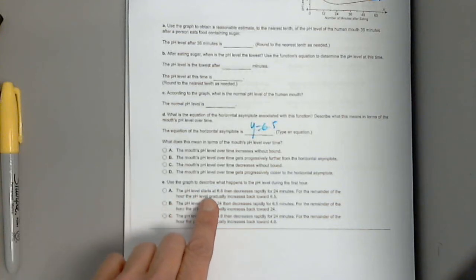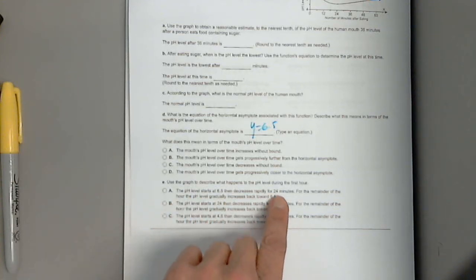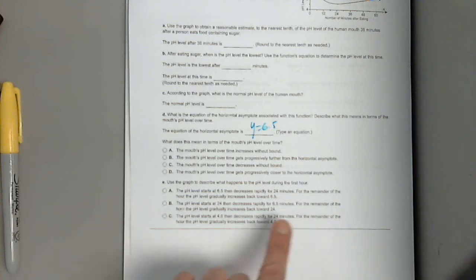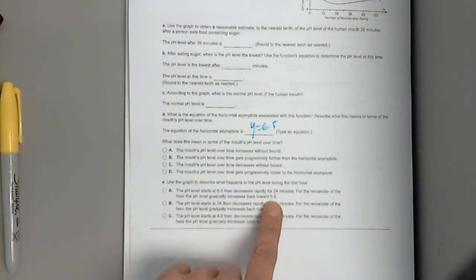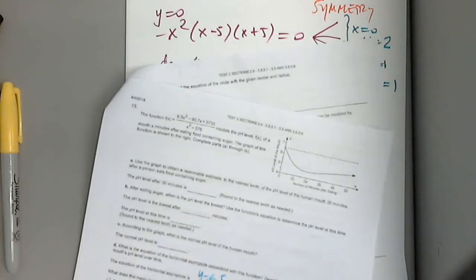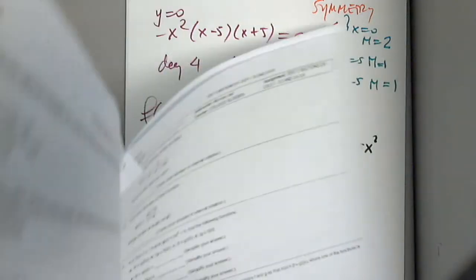The pH level starts at 6.5, then decreases rapidly for 24 minutes. For the remainder of the hour, the pH level gradually increases back towards 6.5. Correct. The pH level starts at 4.6? No, that's wrong. Okay. Last problem on this handout.